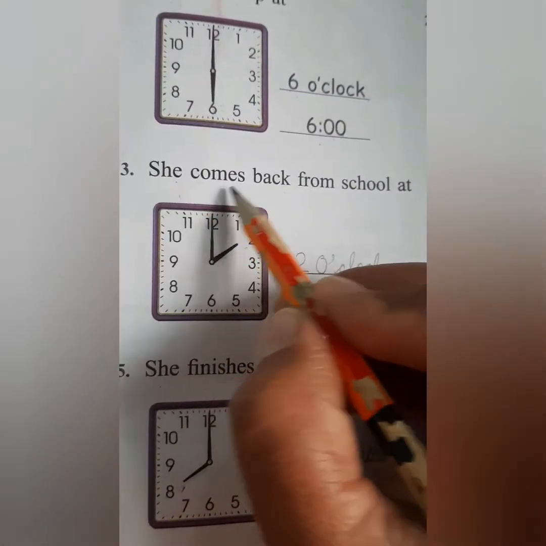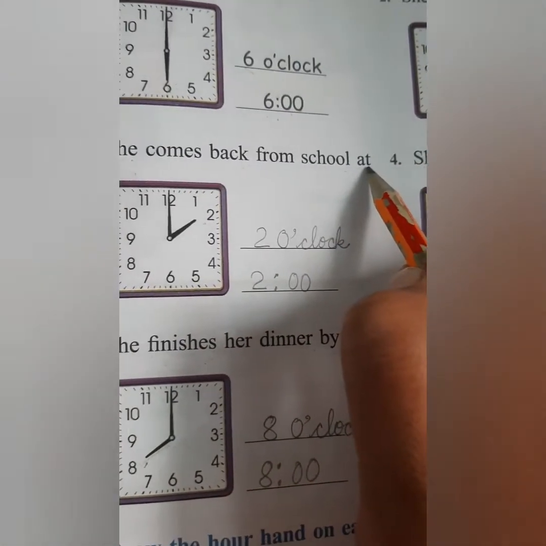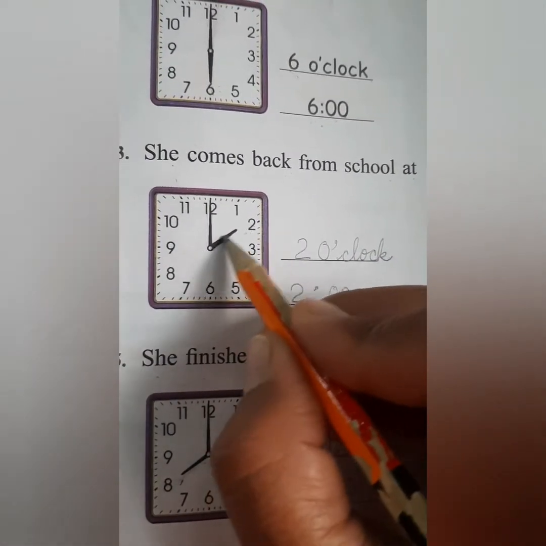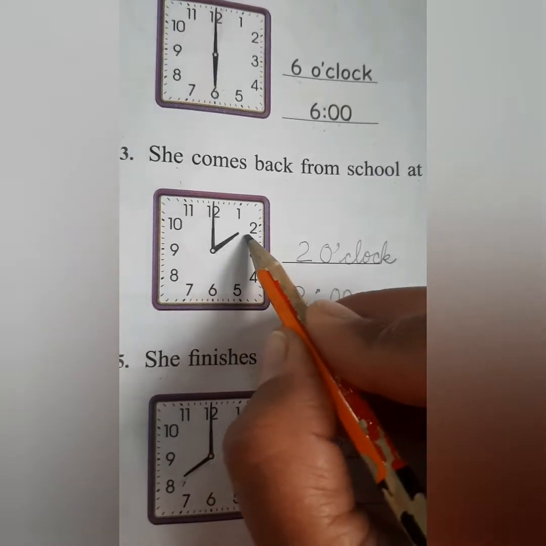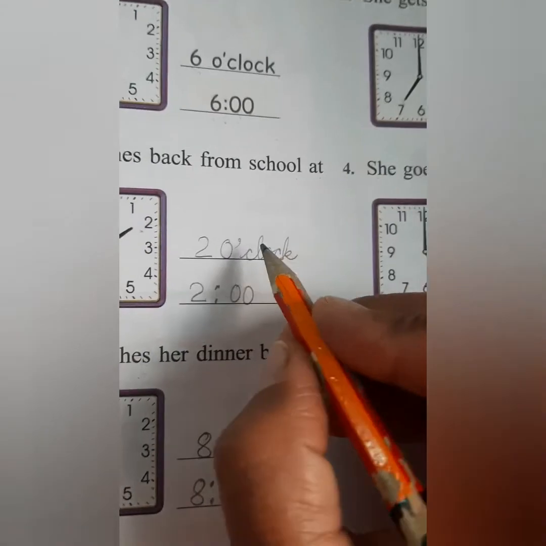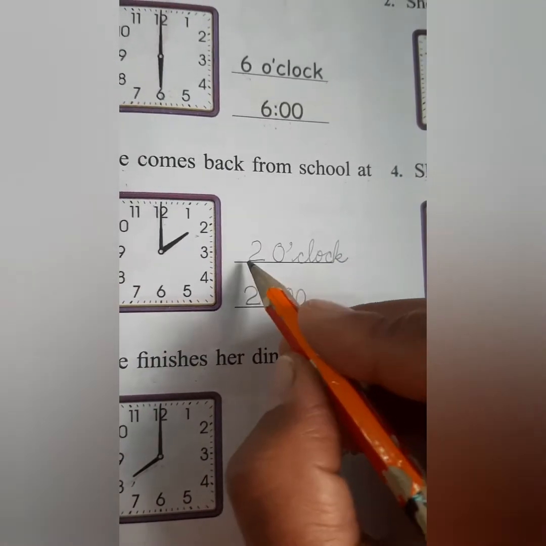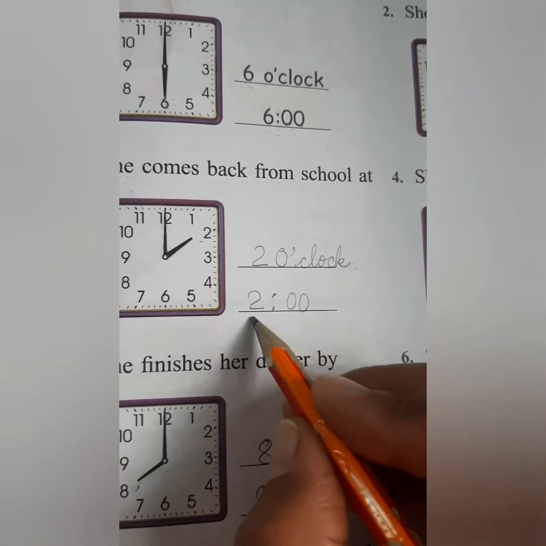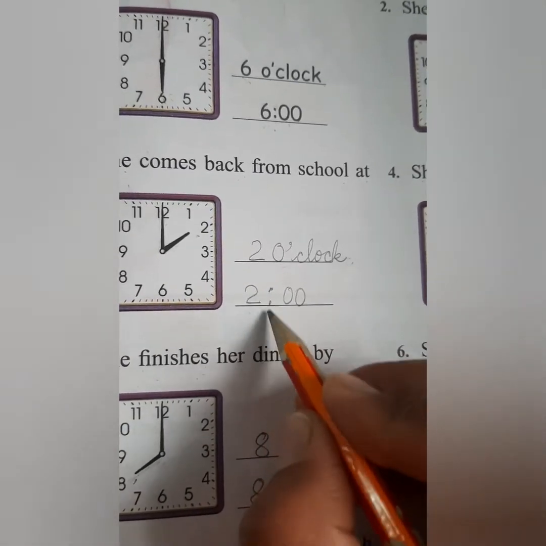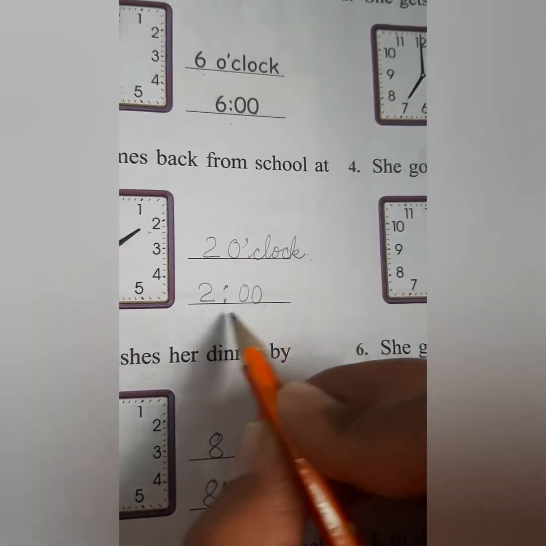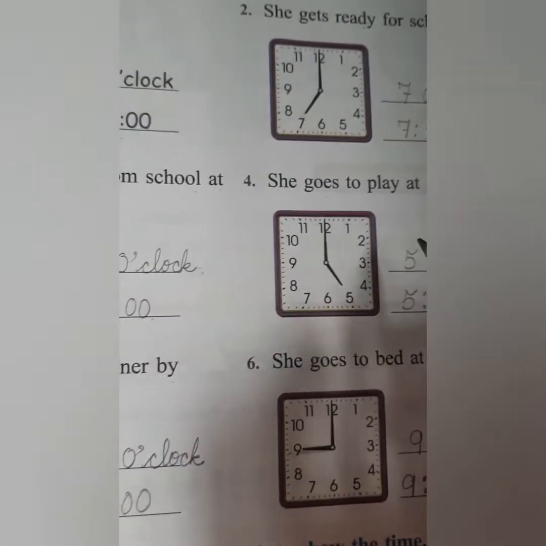7 o'clock. Now let's move to the next one. She comes back from school at what time? Yes, the hour hand is on number 2 and the minute hand is on number 12. So what is the time? Yes, it's 2 o'clock. You will write like this, and you can also write 2 o'clock like this, 2, then colon mark, then 0, 0, two zeros you have to write here, okay? I hope you all have understood.